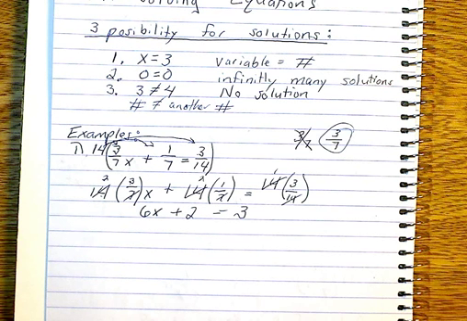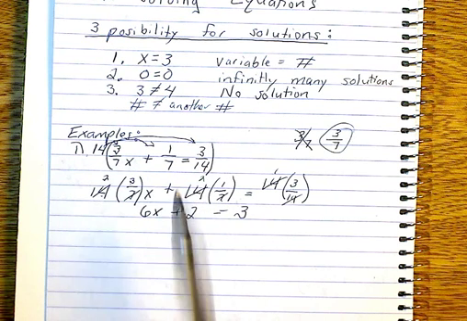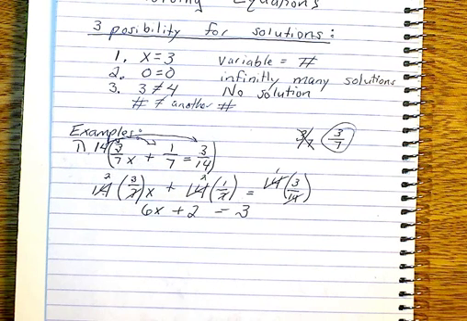Now, this is just a trick. If you don't want to do it this way, you can do the common denominator. You can go and add your fractions together. It's up to you how you solve these. To me, if it's like this, this is the way I would always do it because that's the easiest way.